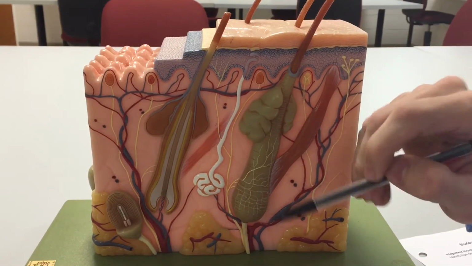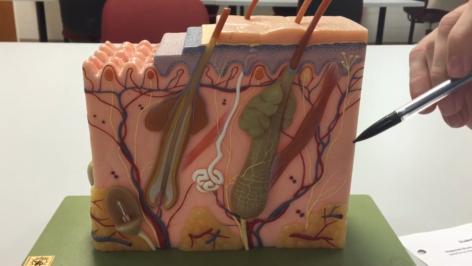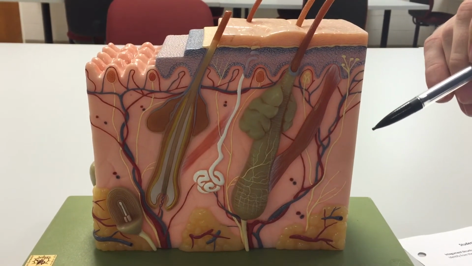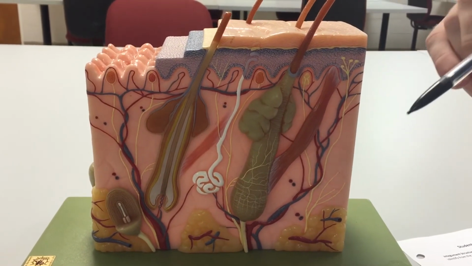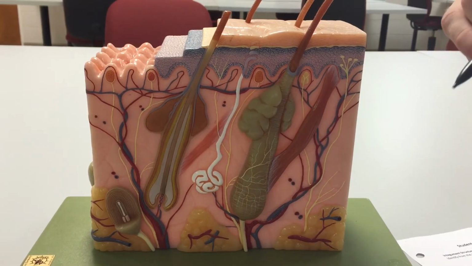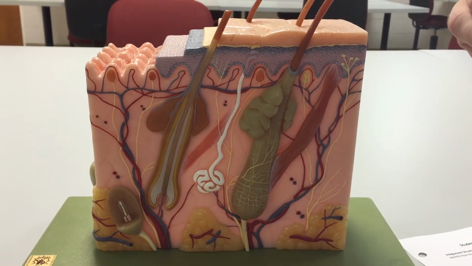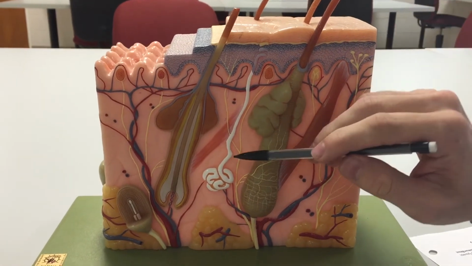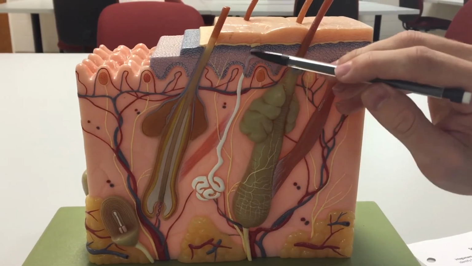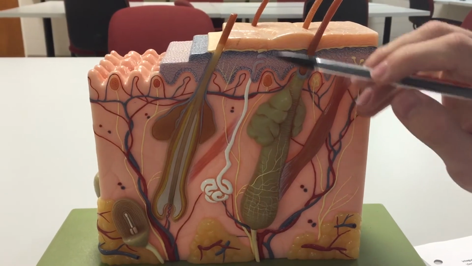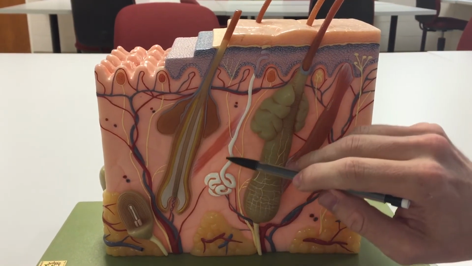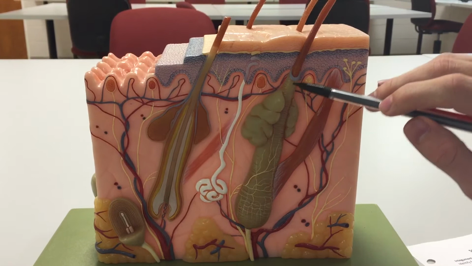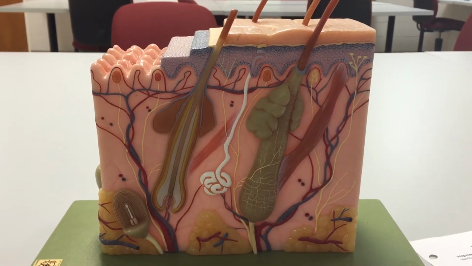Apocrine sweat glands, and we don't have an example of this type of sweat gland on this particular model. The apocrine sweat gland is concentrated in the axillary region and in the groin, and instead of emptying onto the surface of the skin like the eccrine sweat gland does, it would actually empty into the hair follicle before going to the surface of the skin.